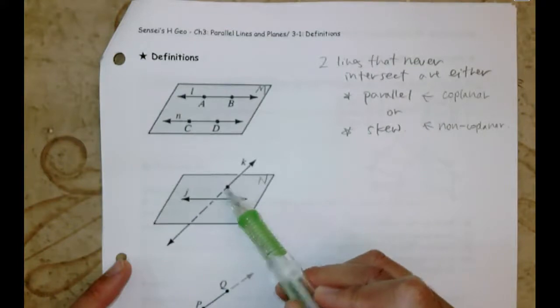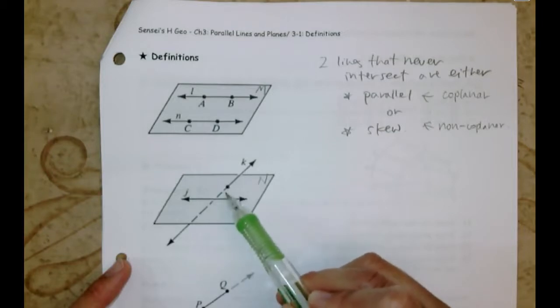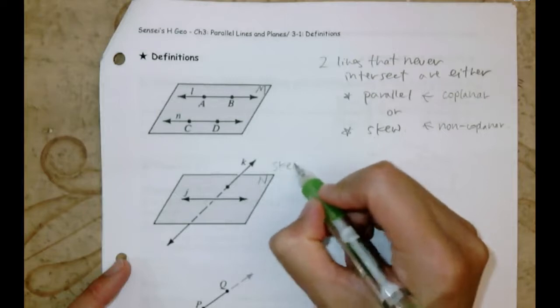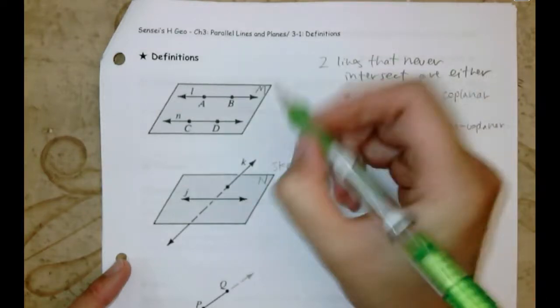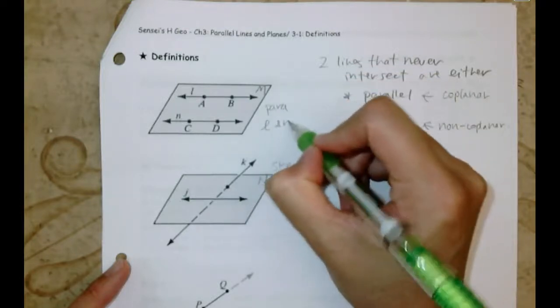But since it doesn't touch this line when it goes through plane N, these lines will never intersect. These are skew lines, K and J, and these are parallel lines, L and N.